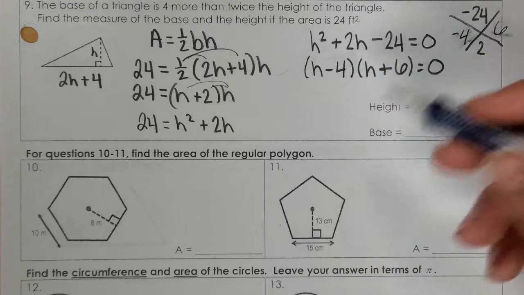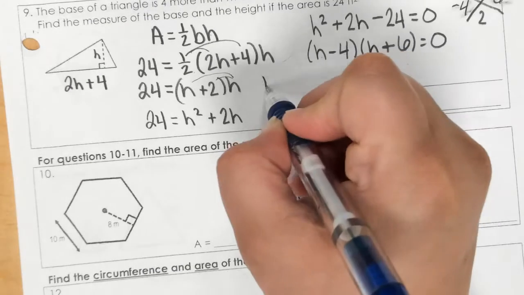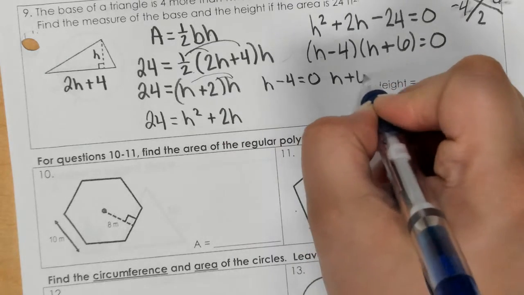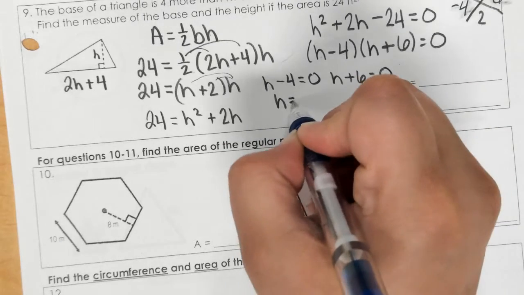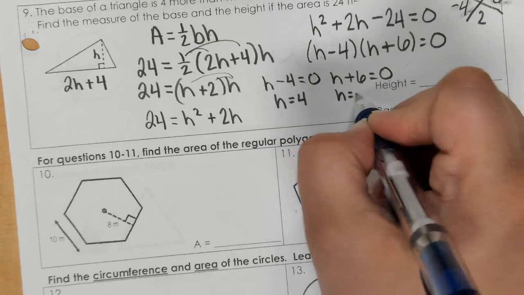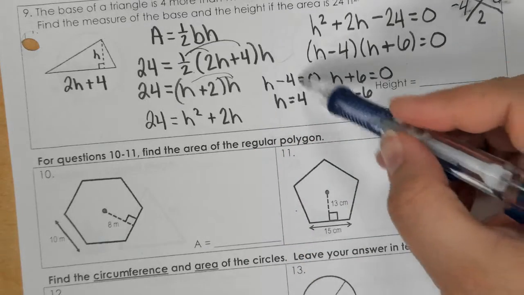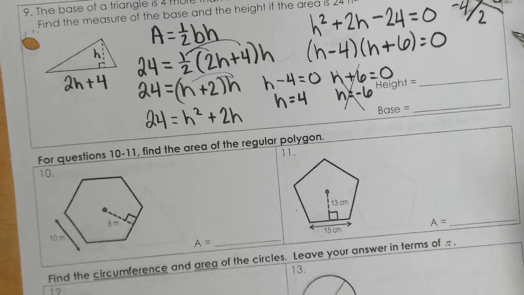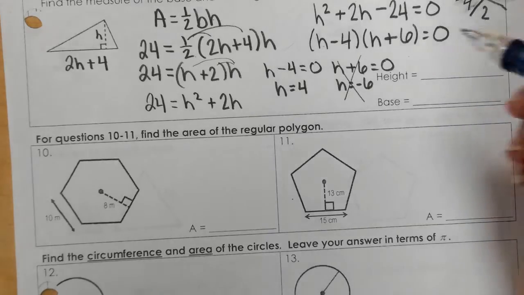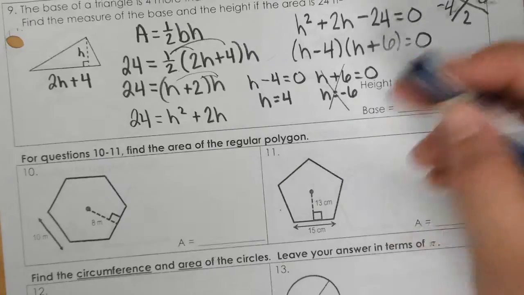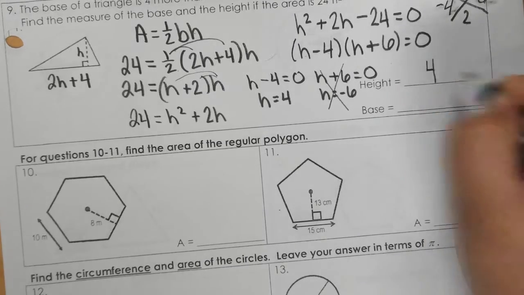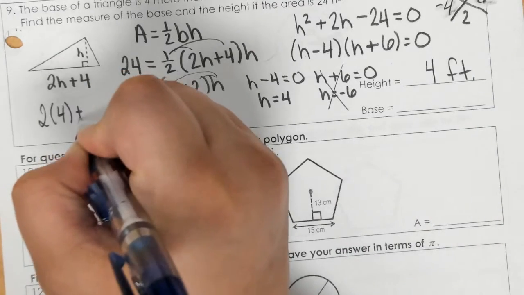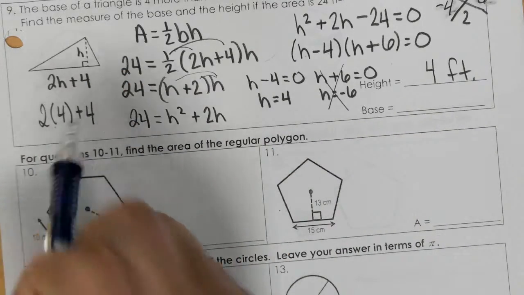And then to find our h value, we set each expression equal to 0. So here we have h is 4, and then here we have h is negative 6, and we discussed in class that we can't have a negative value for a measurement. So negative 6 is out, and we're going to use h equals 4, so 4 feet for height. And then if I plug 4 in, this would give me 8 plus 4, which is 12 feet.